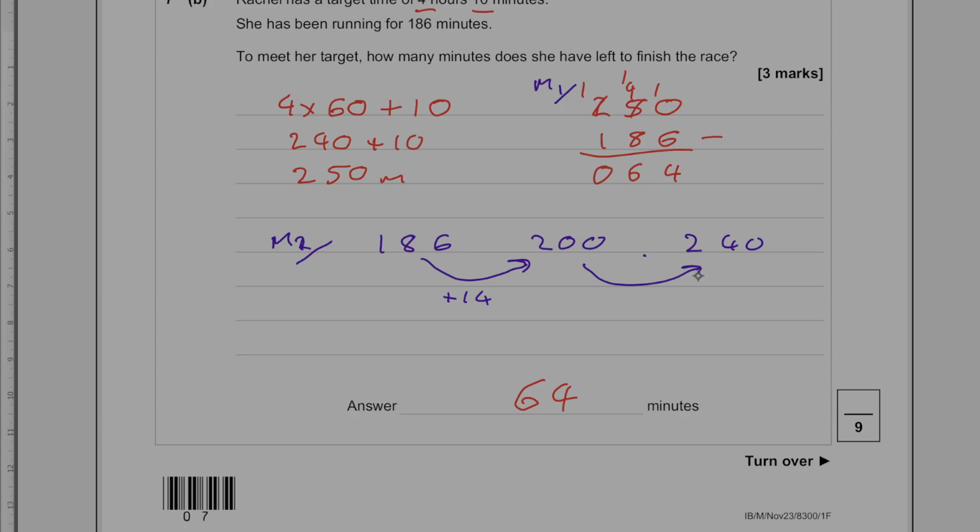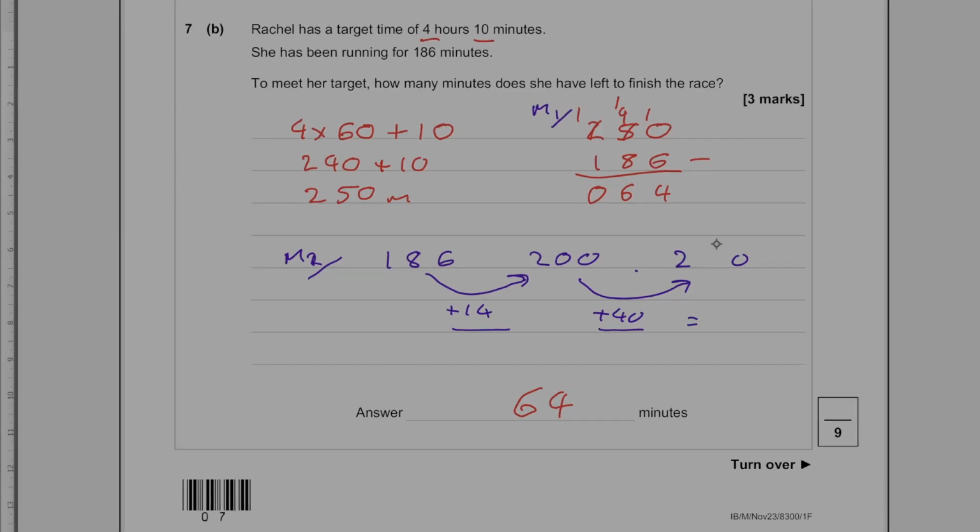To get from there to there, I'd need to add on 40 minutes. And then 40 plus 14 is going to be, so that should have been 50. 250. So I've messed up there slightly. I misread 250 minutes, so 250 there. So I need 50 minutes there, which will give me 64. So 2 different ways.